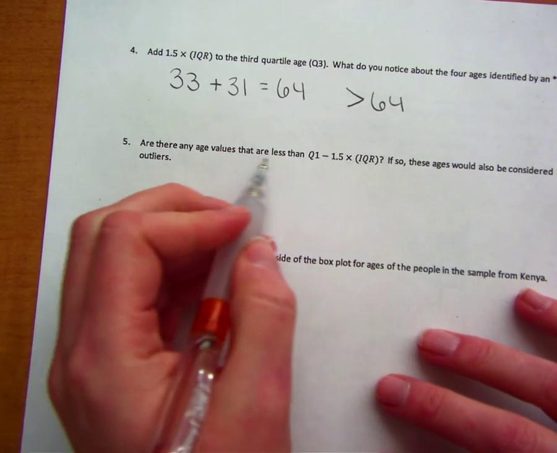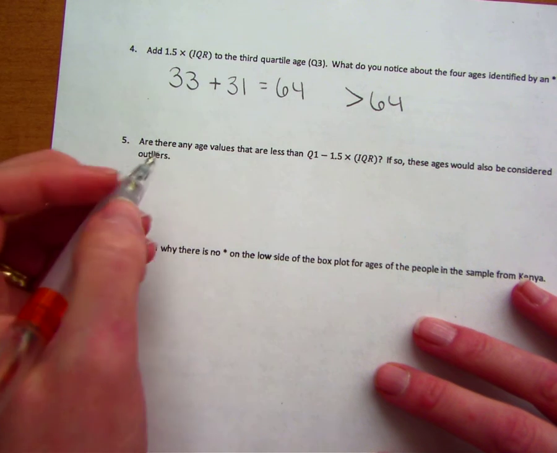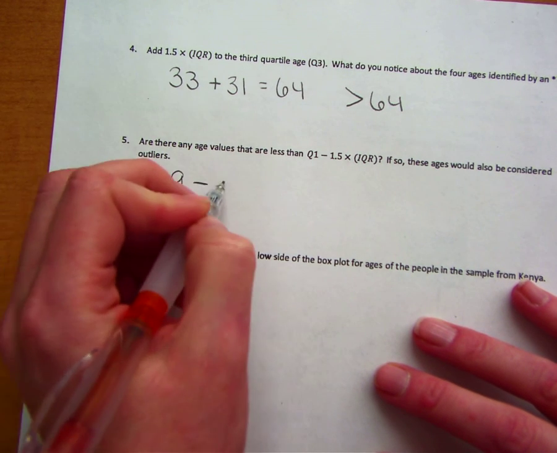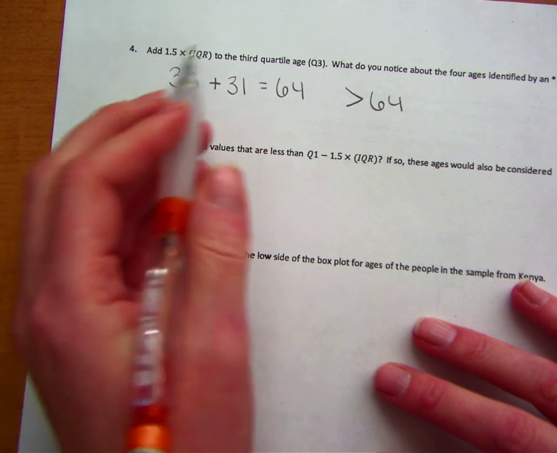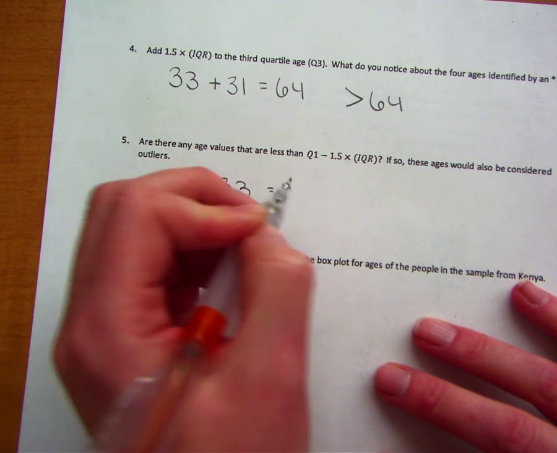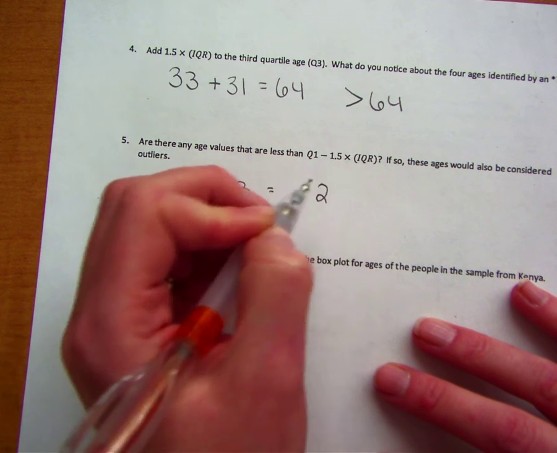Are there any values that are less than the value? If we want to find the lower bound for outliers, we take Q1, which is 9, and subtract the IQR times 1.5, which we said was 33, and we get negative 24.